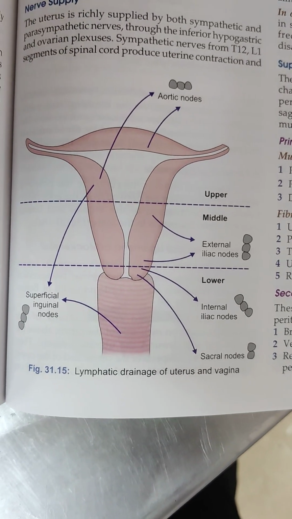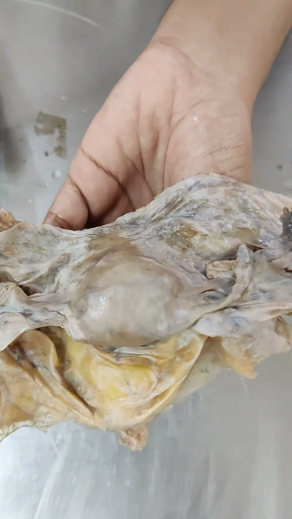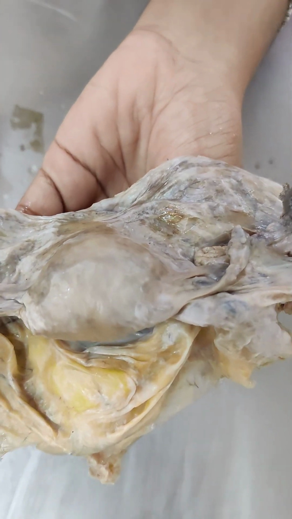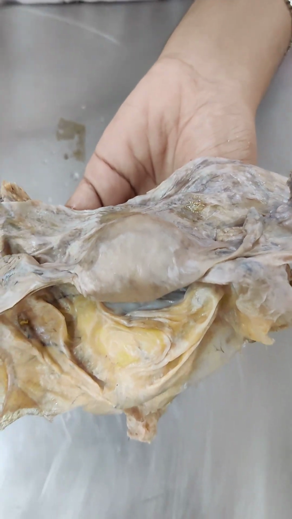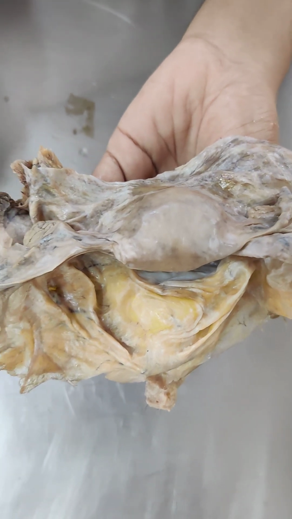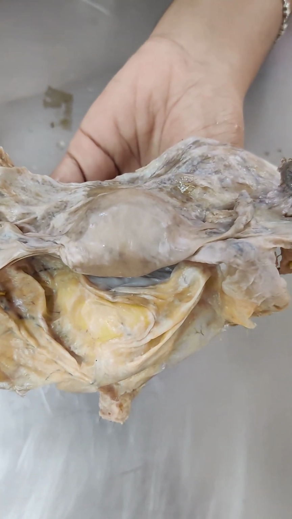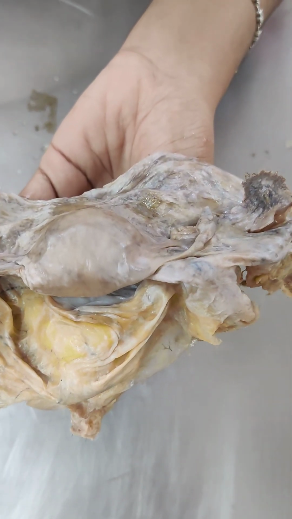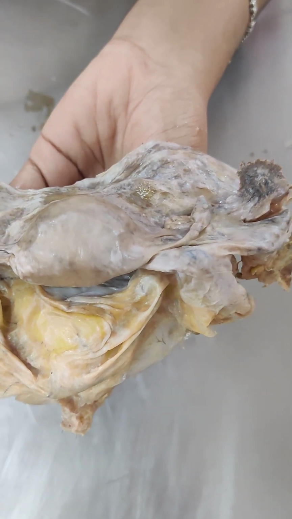and aortic lymphatic nodes. Looking at the nerve supply of the uterus, it has both parasympathetic and sympathetic as well as visceral and somatic nerve supply. Sympathetic nerve supply helps in constriction of the uterine muscles. Parasympathetic helps in contraction of uterine muscles.